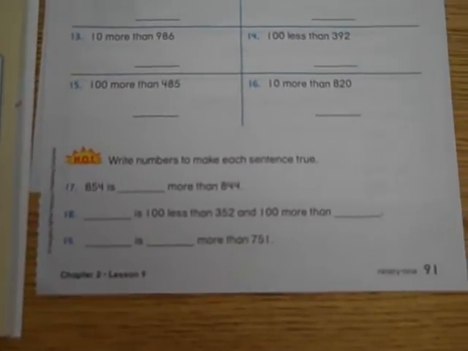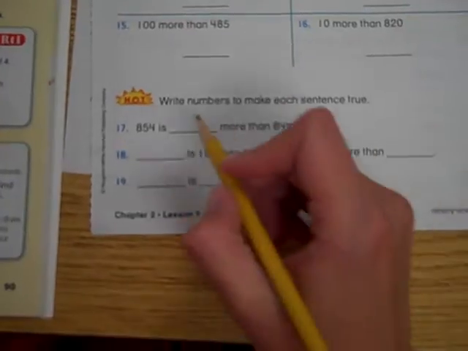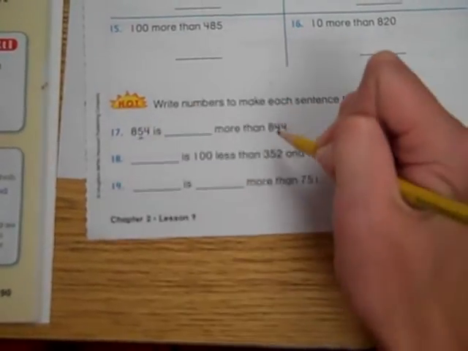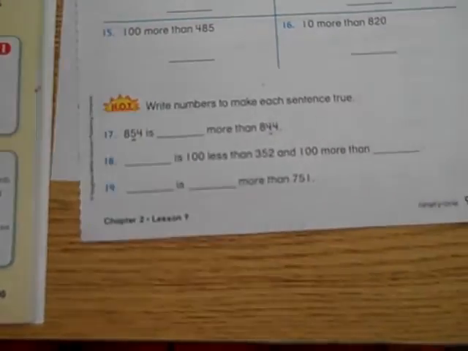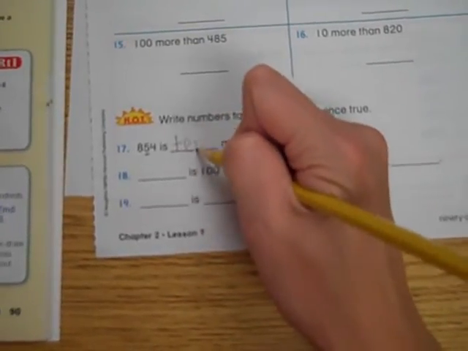Let's look at the hot topic question, the higher order thinking question. 854 is blank more than 844. Well, we know that the 5 is in the tens place and the 4 is in the tens place, so we know that 854 is 10 more than 844. Let's look at the next one.